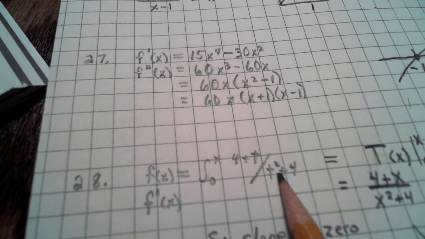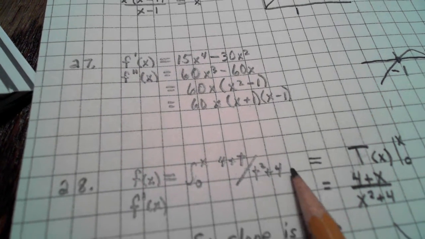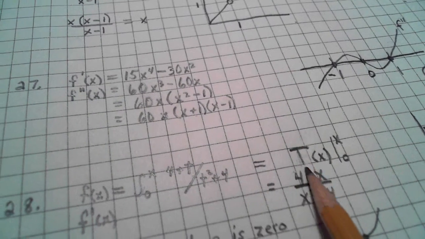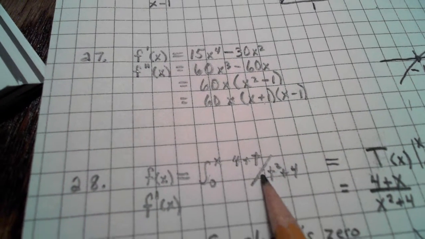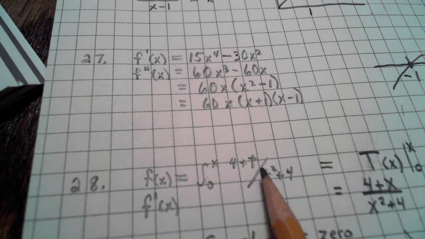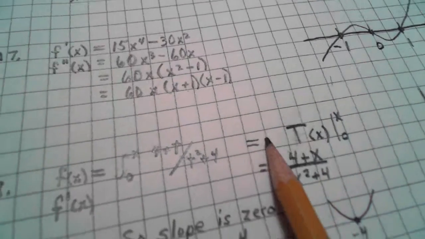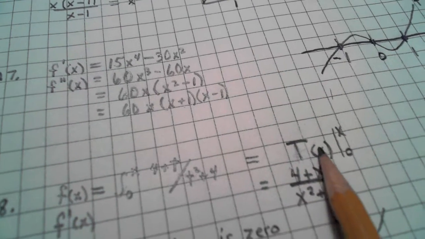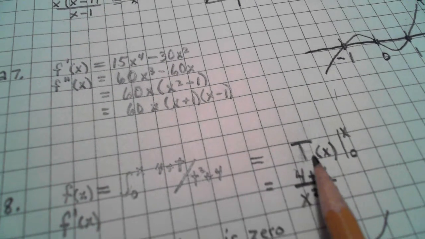Well, we can't do that. It's too difficult. But I'll just imagine some function here I'll call T that is the antiderivative of this. So we're going to pretend you could do it, and it would be some function T that you'd put x into.